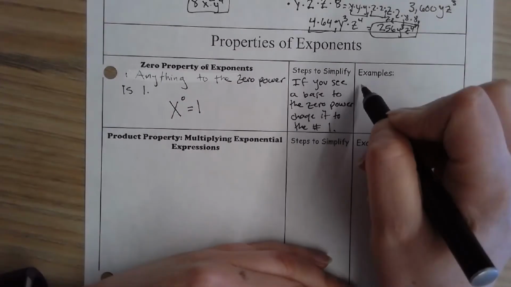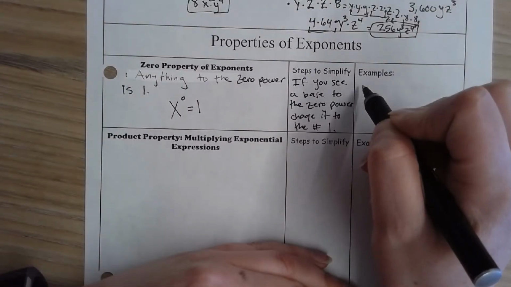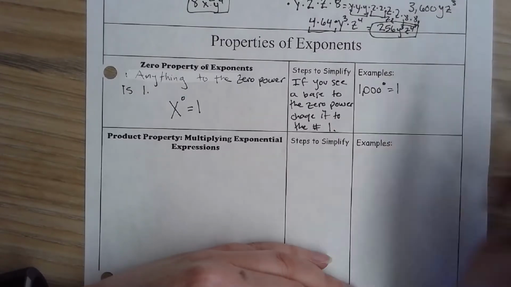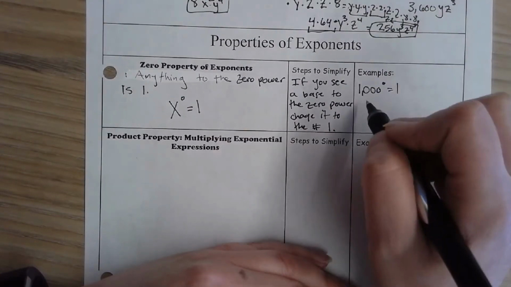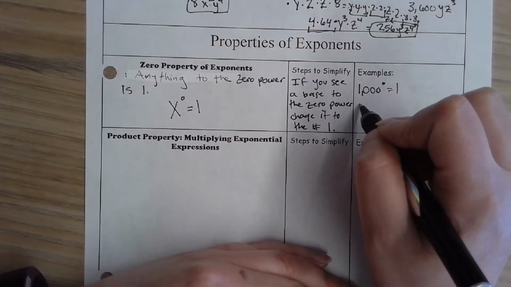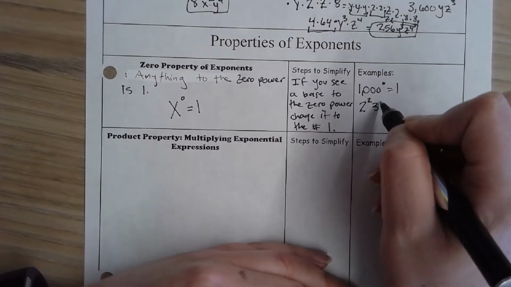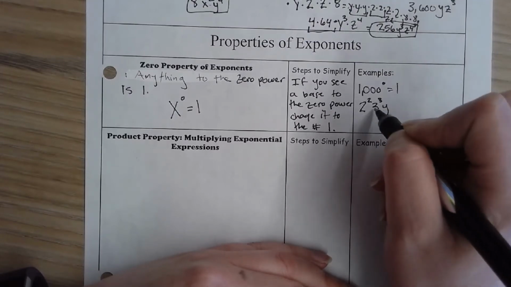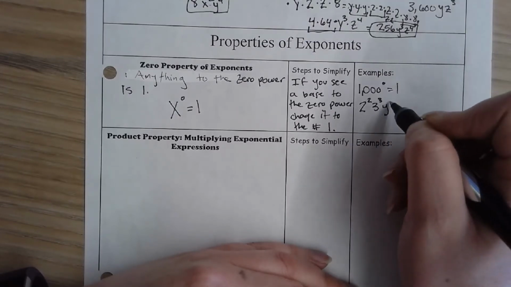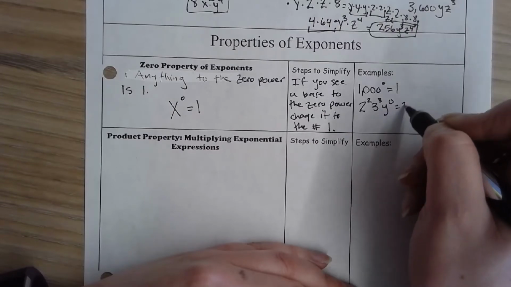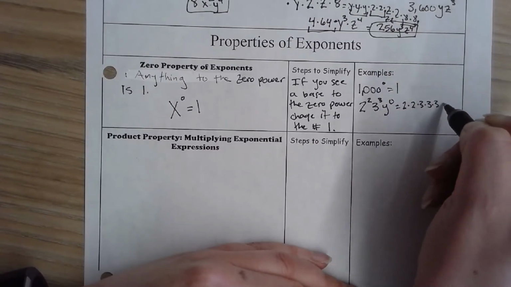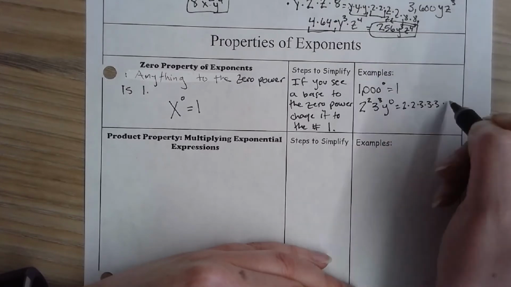So for example, if we had 1,000 to the 0 power, that's simply 1. If I had 2 squared, 3 cubed, y to the 0, that'd be 2 times 2 times 3 times 3 times 3 times y to the 0, which is 1.